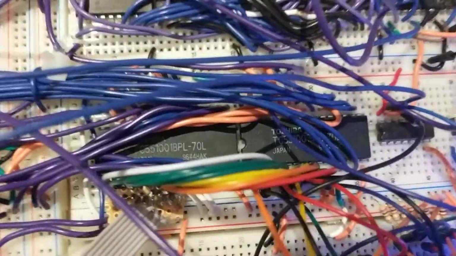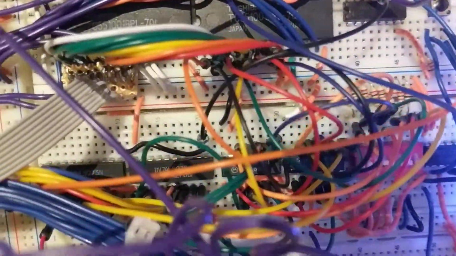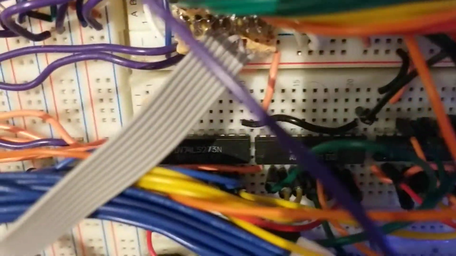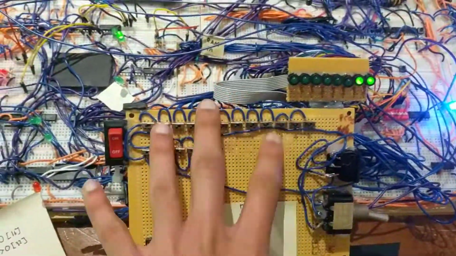Here we have the RAM, some Toshiba chips, and below that we have the memory address register right here. These are just some muxes. And right under this we have just two buffers, and that's what buffers this entire panel.